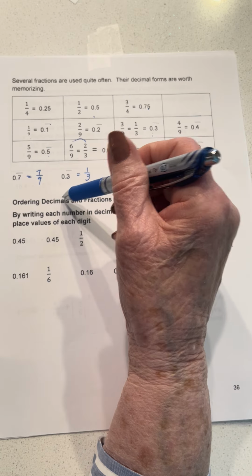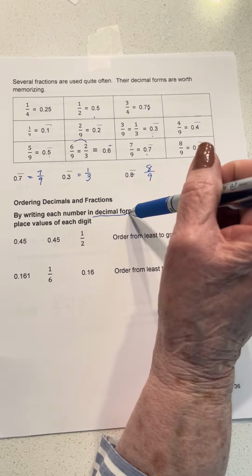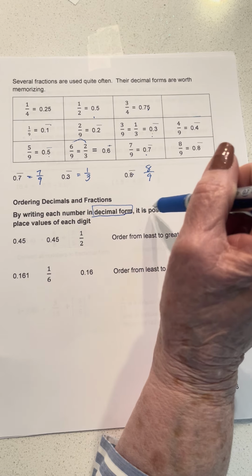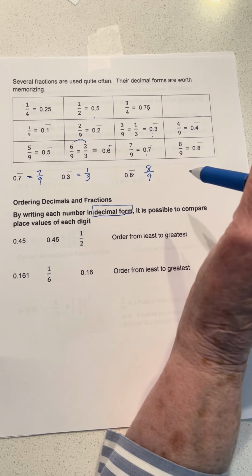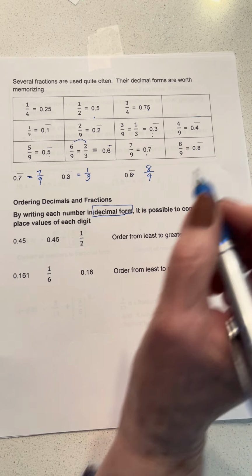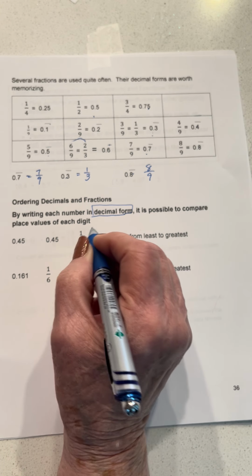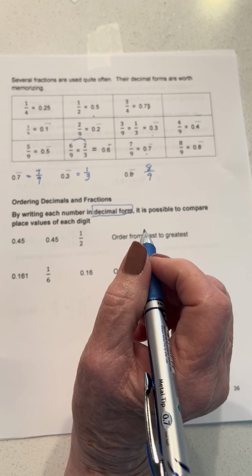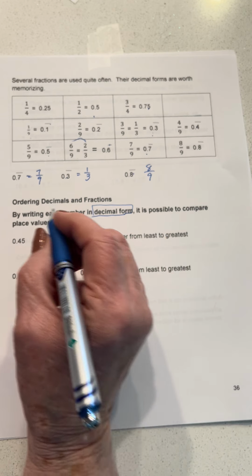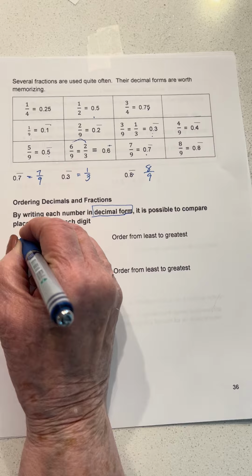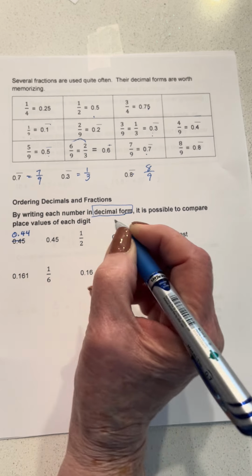Ordering fractions and decimals. By writing each number in decimal form, it's possible to compare place value for each digit. So, if we're going to compare these three, I'm not sure why these are the same. Let's just make this first one this.